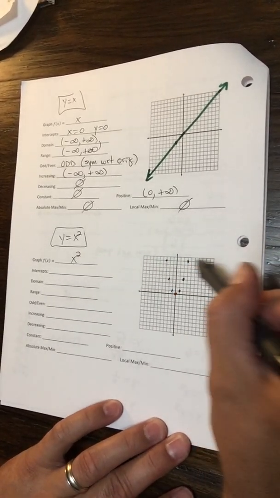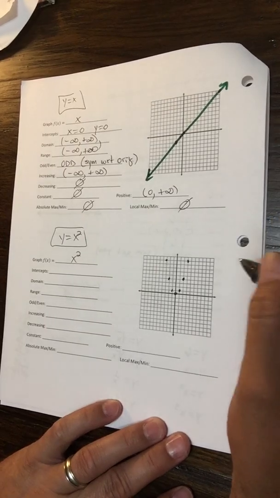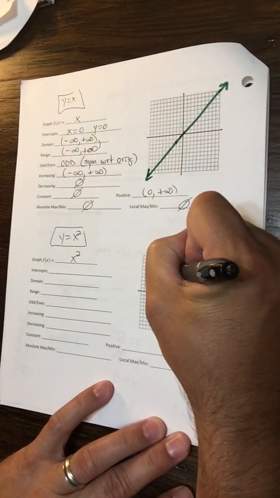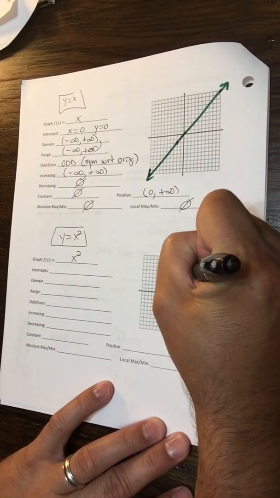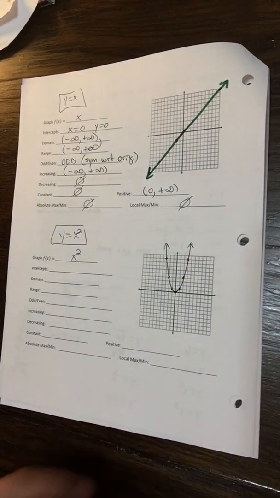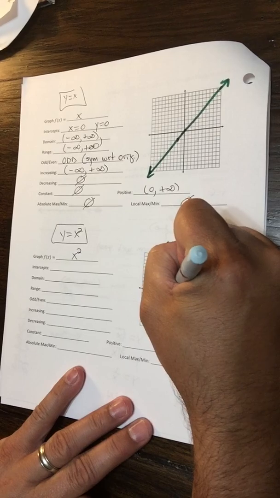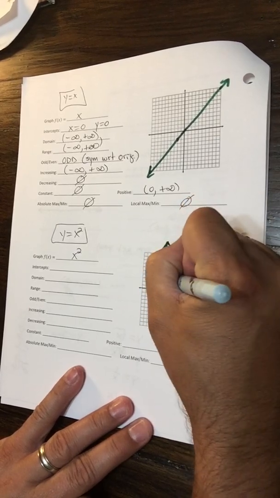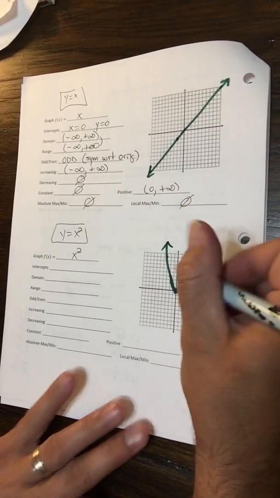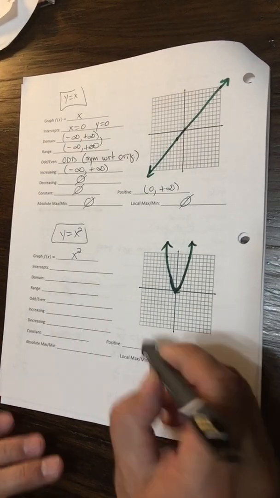Hey, look, I've got points on the other side of the y-axis. This is an even function, isn't it? All right, so there's my graph of my parabola. Put in enough points to make sure I graphed it appropriately. It should be a U shape at the bottom. You should not connect that with a V. I'll be so mad if you make that a V.